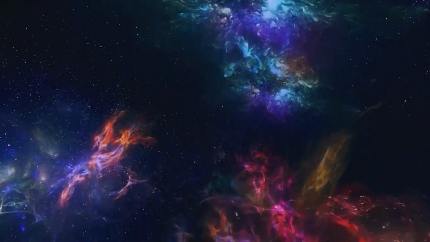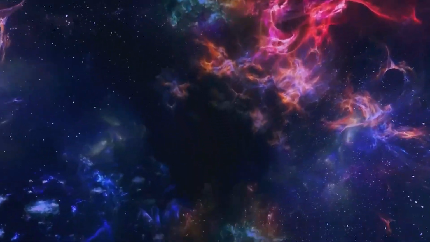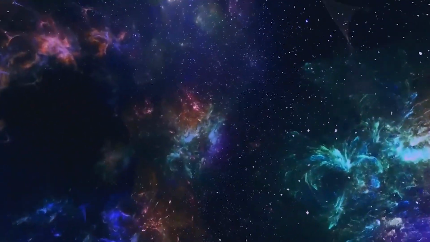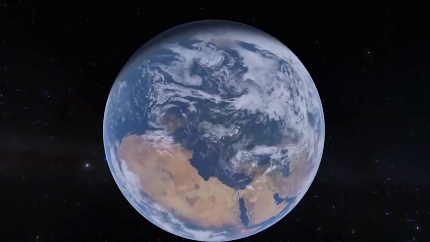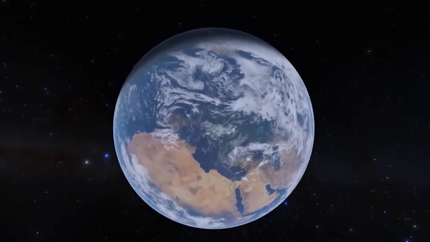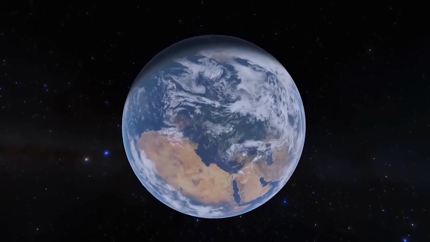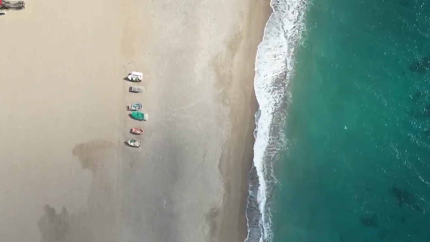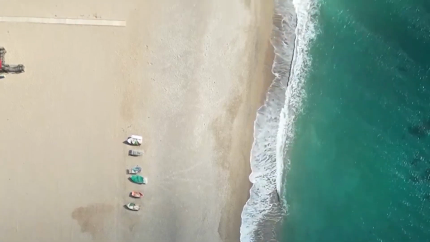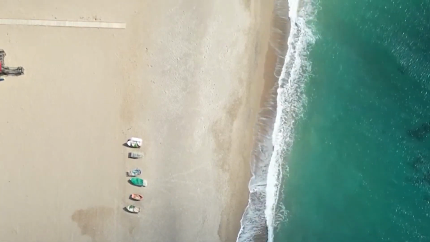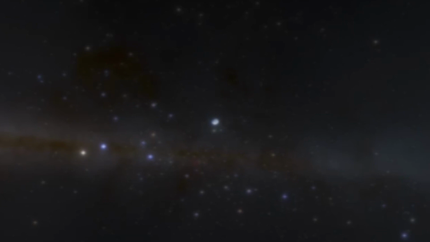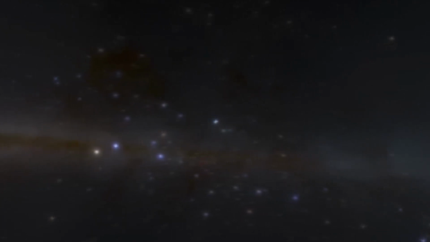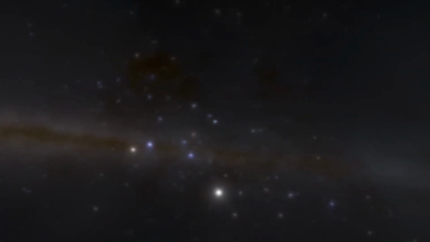Did you know that there are more stars in the universe than grains of sand on all the beaches on Earth? Yes, you heard that right. Think about it for a moment. Every grain of sand on every beach, from the vast stretches of coastline to the smallest sandy coves, and multiply that by the number of beaches on Earth. It's mind-boggling, isn't it? The universe is truly a vast and mysterious place, filled with wonders beyond our imagination.